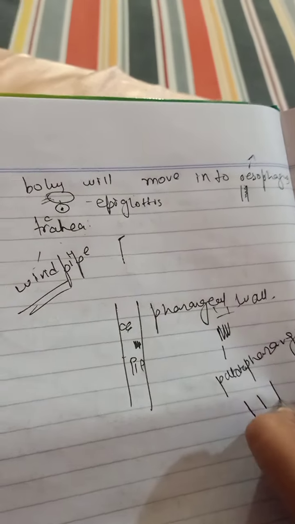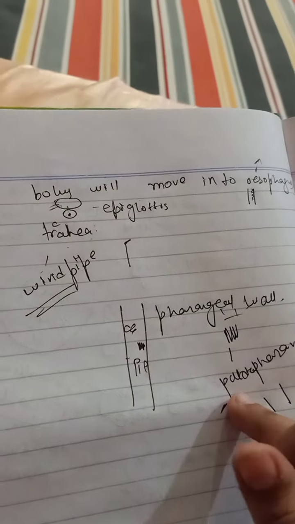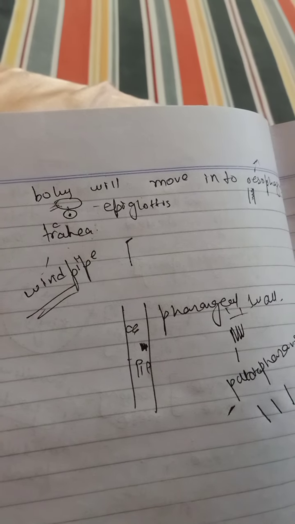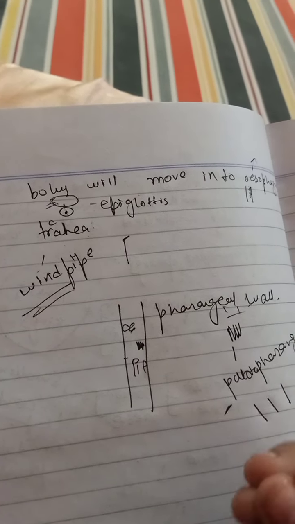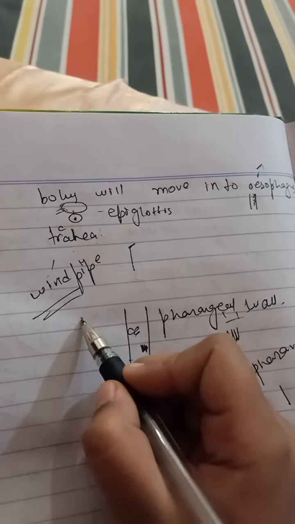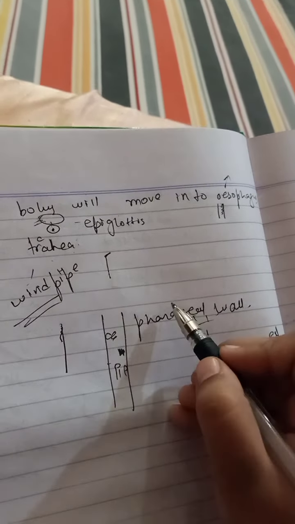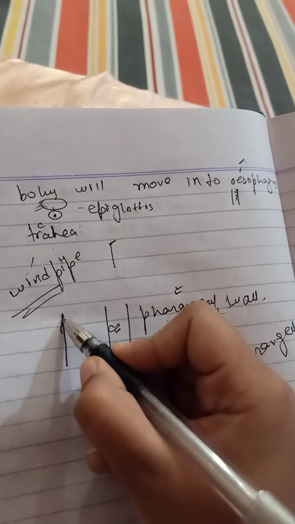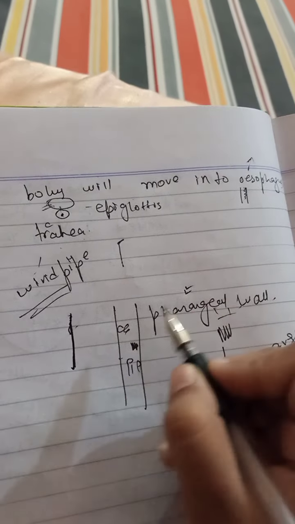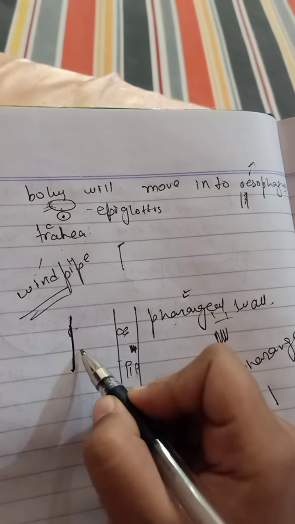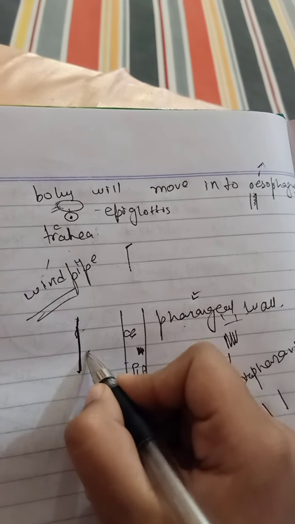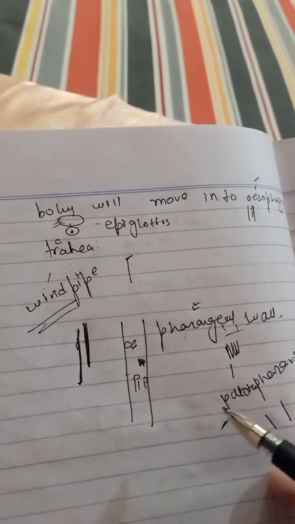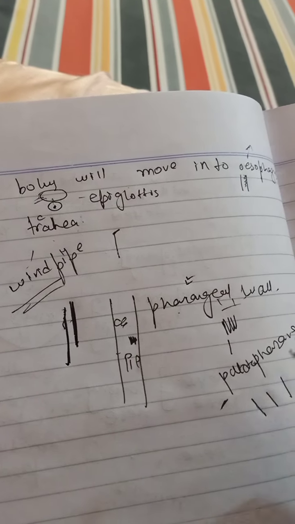These pharyngeal folds work to stop the food from going back into the anterior mouth again. If food is coming down from the pharynx, this wall has the work of making sure the food will not move upward or anteriorly again. So the food will not go back into the mouth.